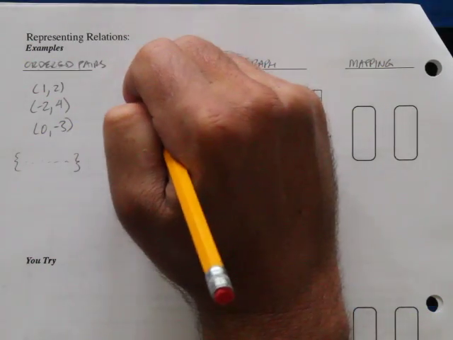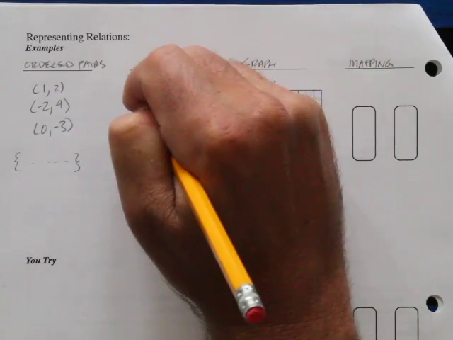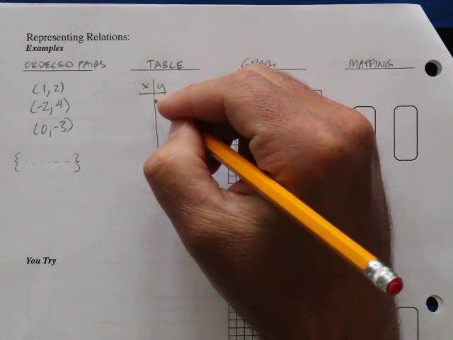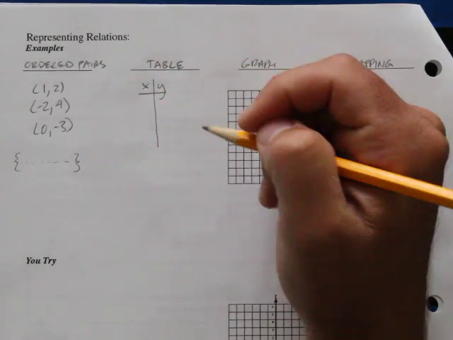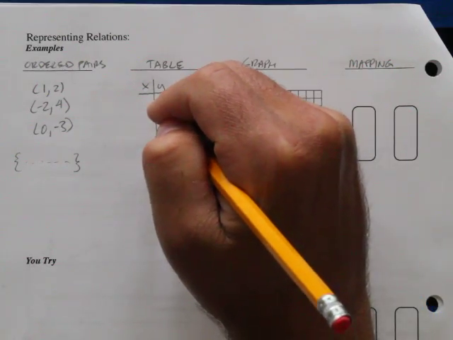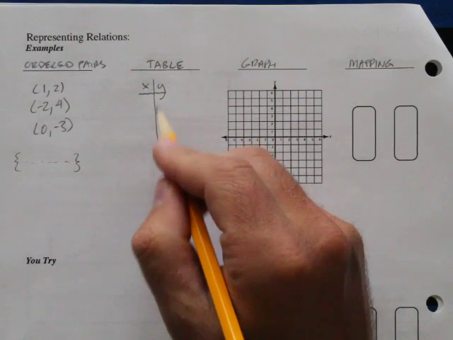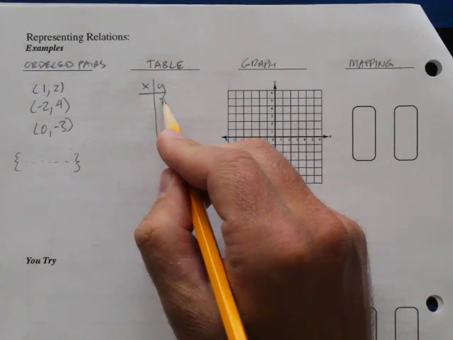Table. A table is when we have an X and a Y column. So often we call this a T table because it looks like a T. Surprise. So now in a table, you'll put your X values in this column and your corresponding Y values in this column.